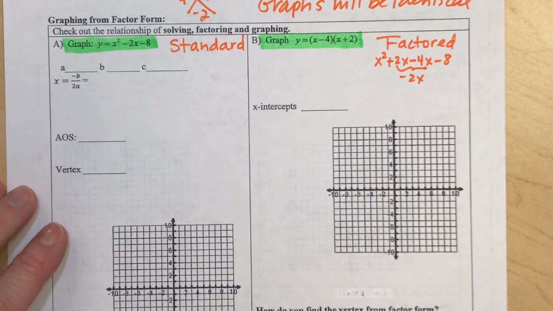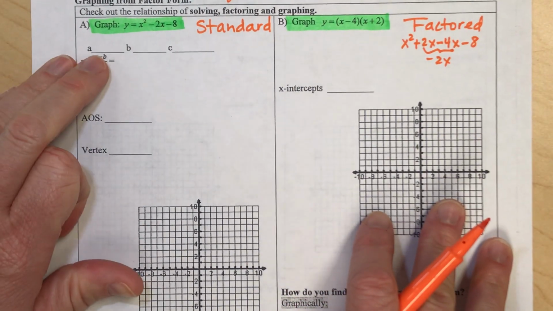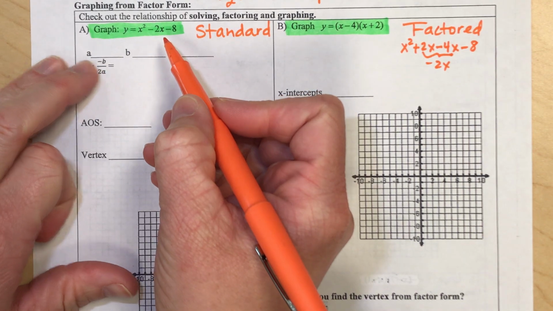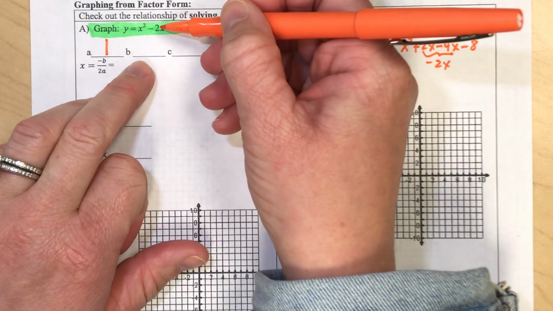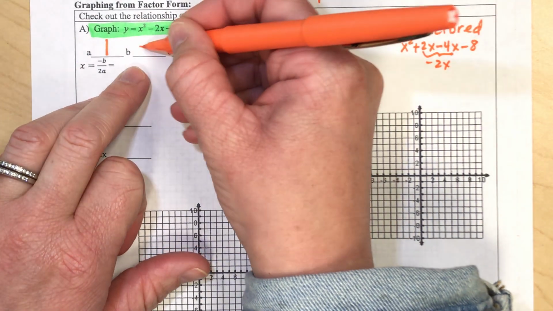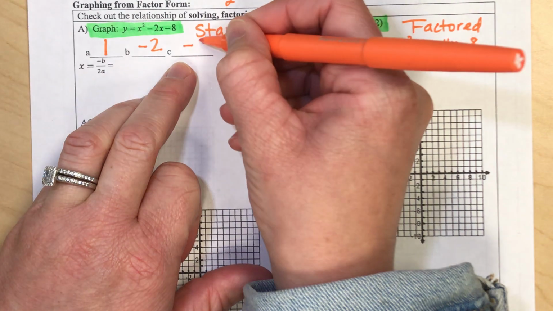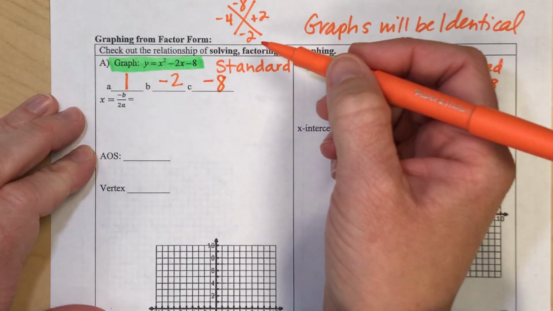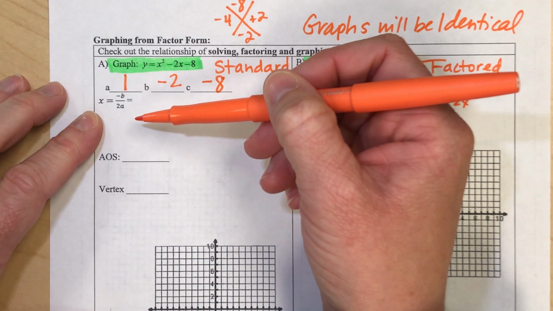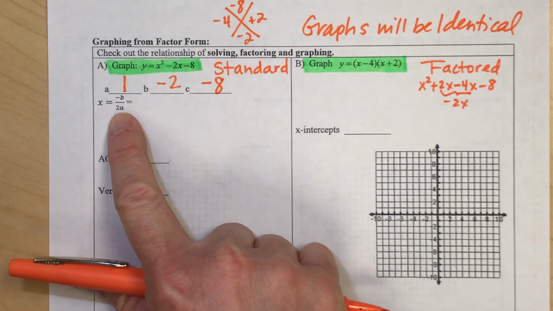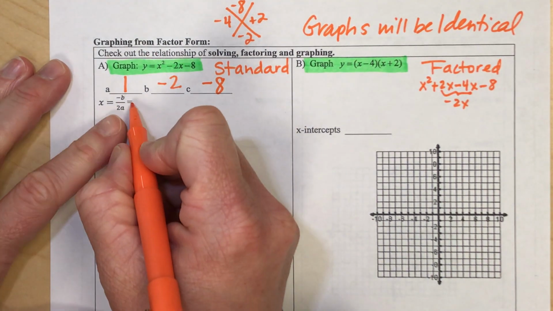And so here, side by side, I'll start with my standard form, and then we'll do our factored form. So standard form is ax squared, so a, the number in front of my x squared term, is 1, and then plus or minus bx, so I have a -2 for my b term. And then for c, I have -8. Just identifying the parts a, b, c is how we're going to find our axis of symmetry, because we need the formula filled out for that, which is opposite b over 2a.